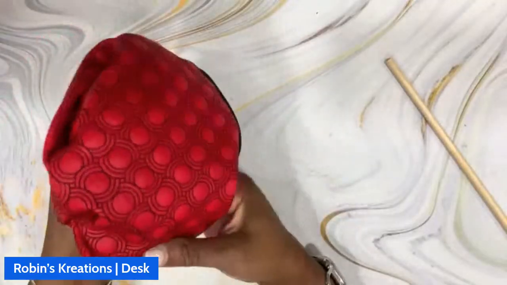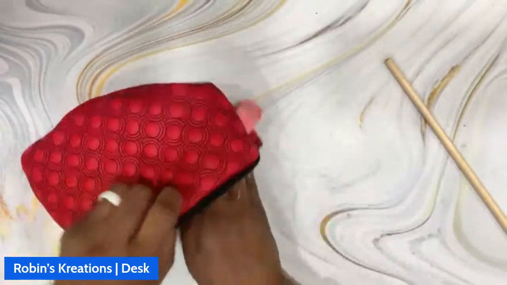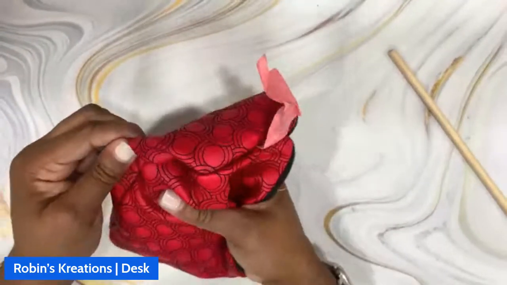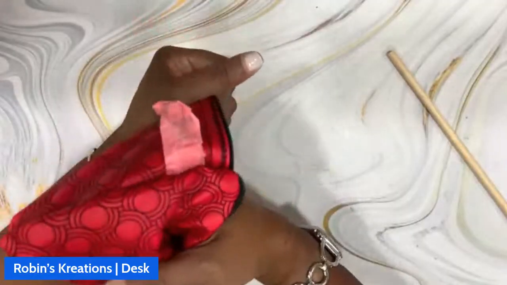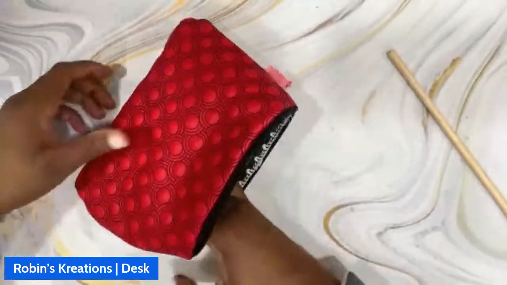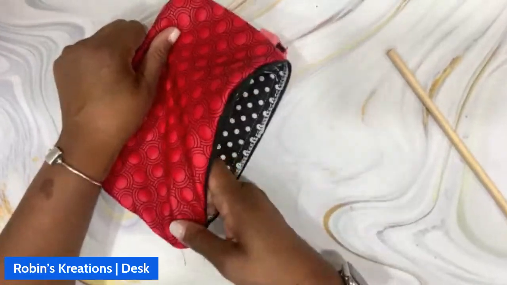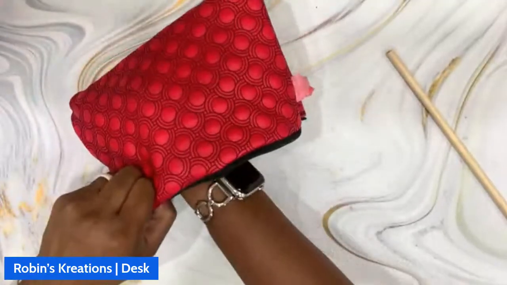So without hesitation, it flipped really nice for this faux leather. I'm excited. And the pouch turned out really nice. Awesome. Yay.